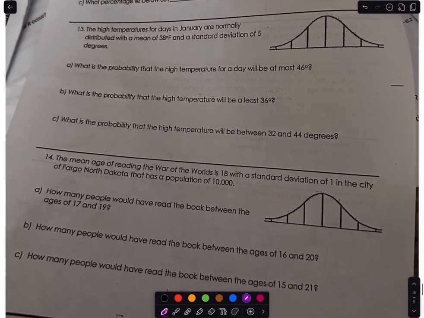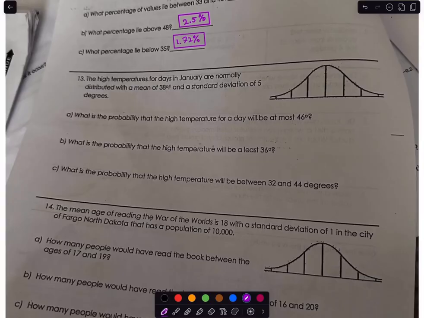Let me see. Let's see. So the high temperatures for the days in January are normally distributed with a standard deviation of 5 degrees, average of 38. So then this will be a 38. And then we add 5 and subtract 5. So let me see, if we did 10, 38, that would be 48. 5, 2 and 3, 43. This would be a 53. 38, this would be a 28. I think this is a 33 and a 23.